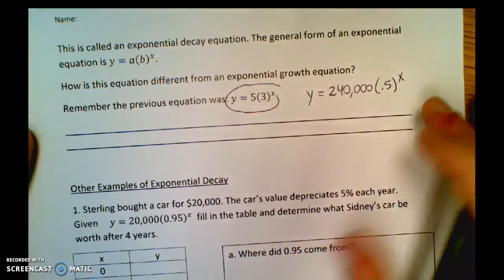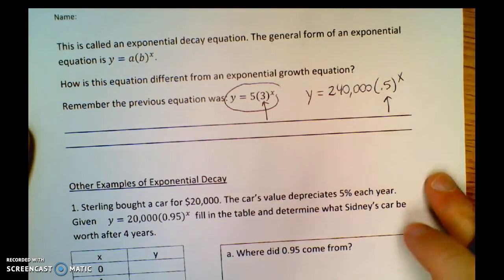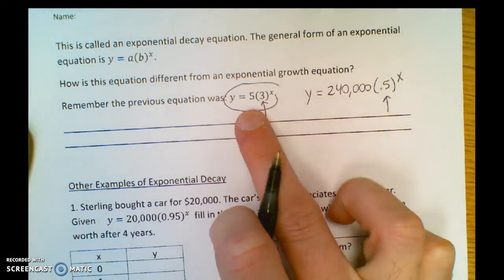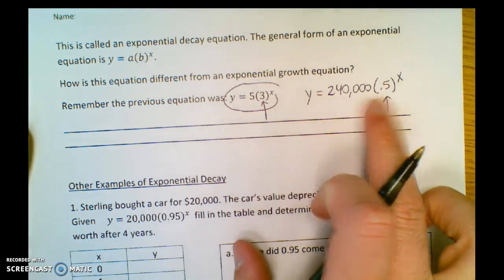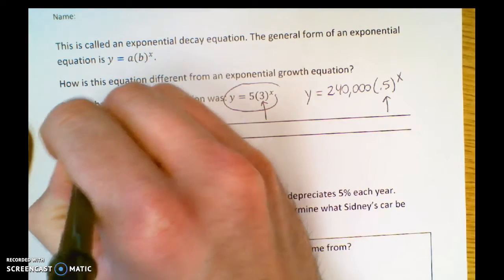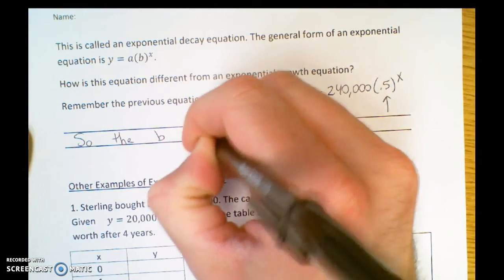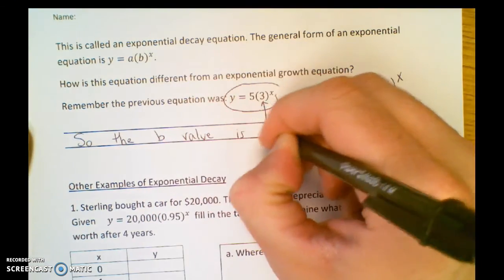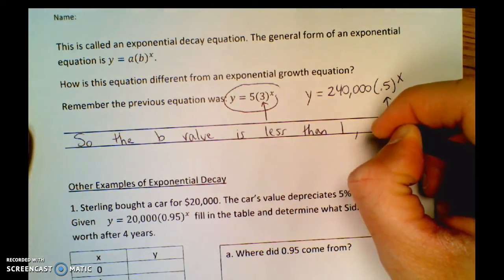So the difference seems to be what's inside the parentheses. The number in front is different, but it's not a different value in terms of being a decimal or not. This one is a number that's less than 1. So the b value is less than 1 and bigger than 0.